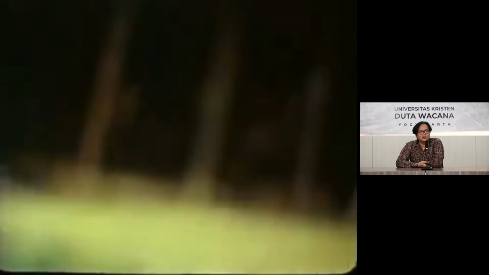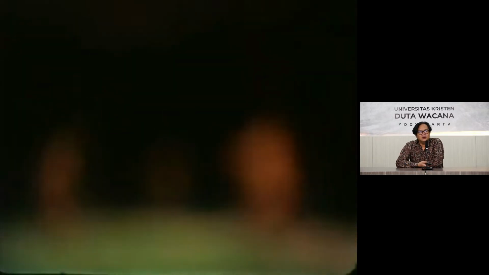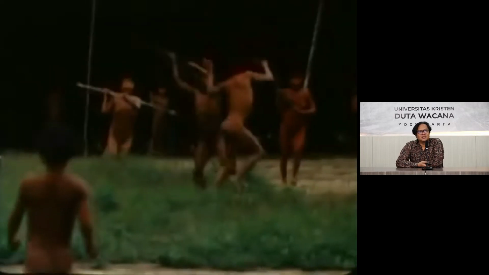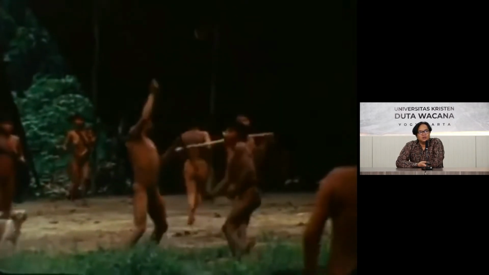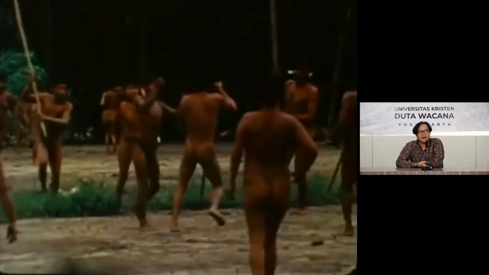And then in the third part, the anthropologist makes a deeper analytical anthropological analysis, using the structure of kinship to explain how it may contribute to the axe fight between this clan.